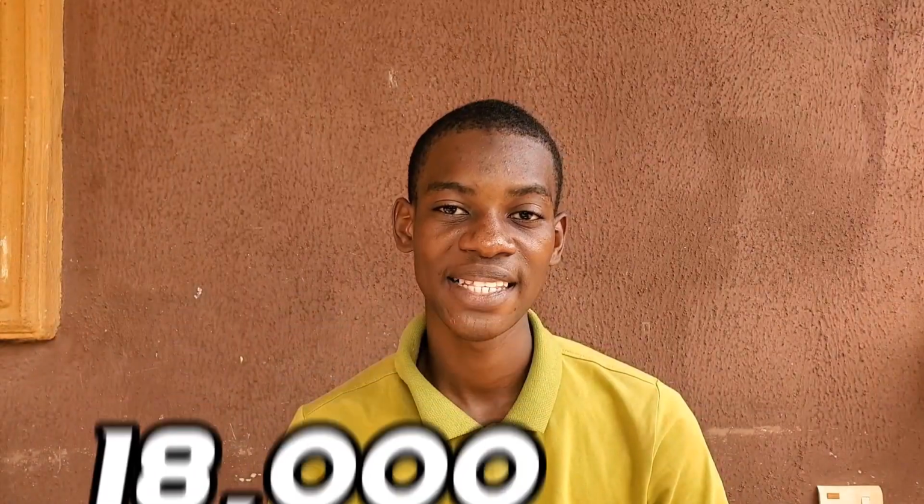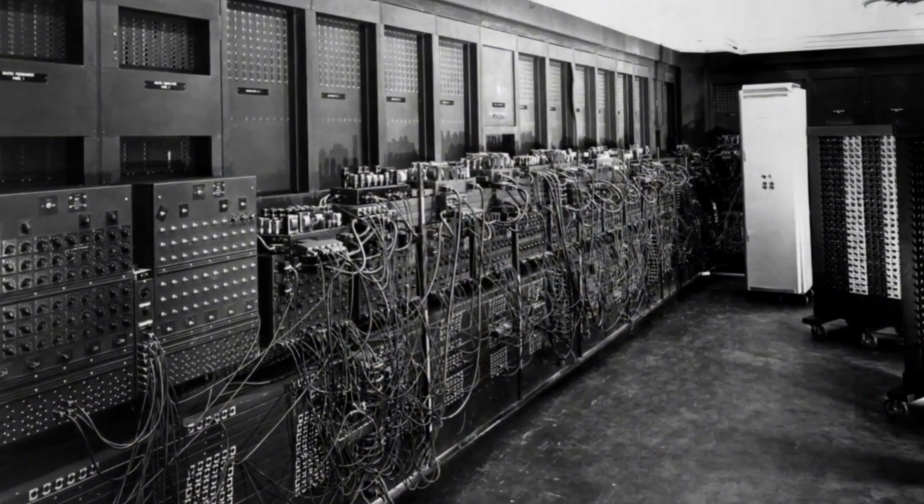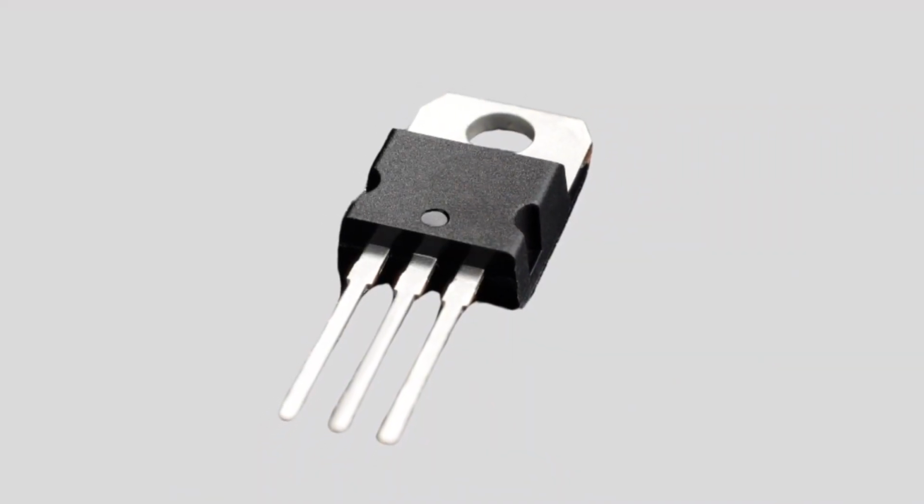There were about 18,000 vacuum tubes in the ENIAC computer. The ENIAC computer weighed about 30 tons and covered an entire room. The ENIAC computer also consumed lots of electricity, while modern computers can run on batteries. This device called the transistor is used in modern computers.